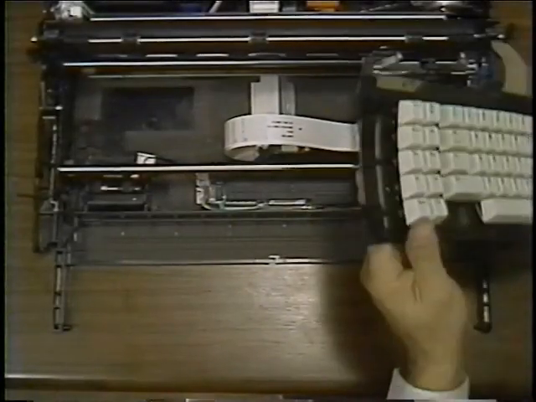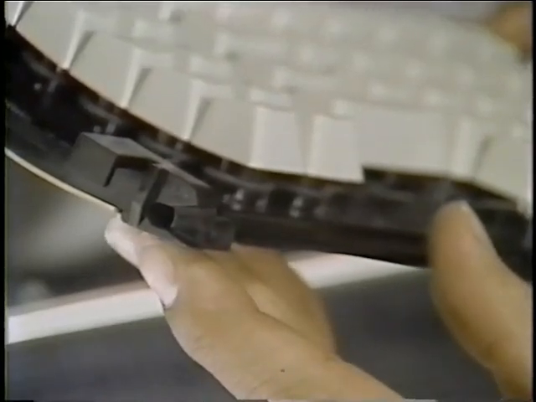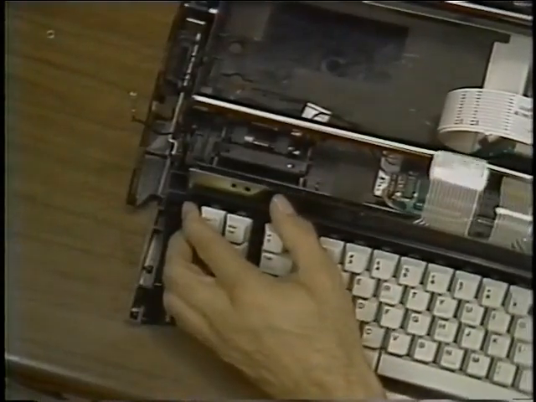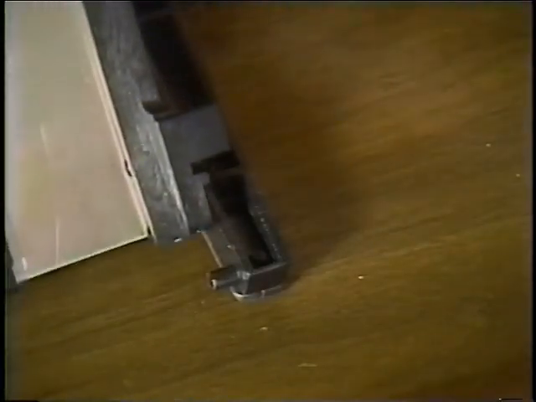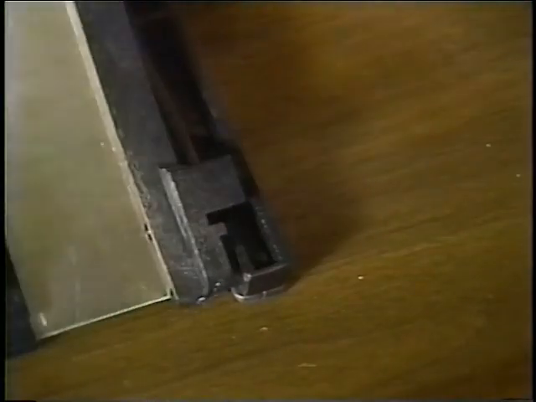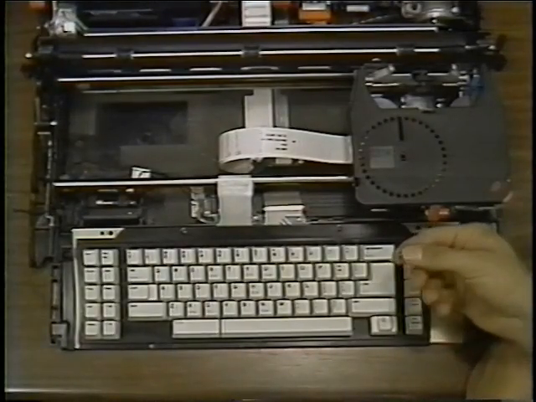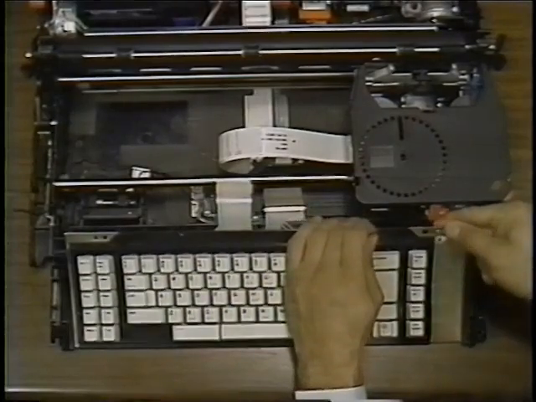To install the keyboard, position this hole over this mounting stud. Then set the right side of the keyboard over the right side mounting stud. Tip the keyboard and snap it into place. Then lay the keyboard down. Reconnect the keyboard ground wires.